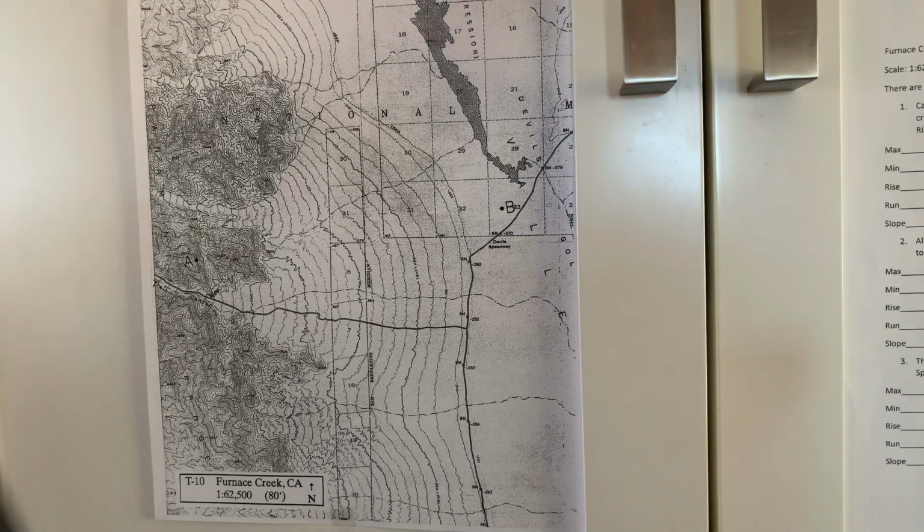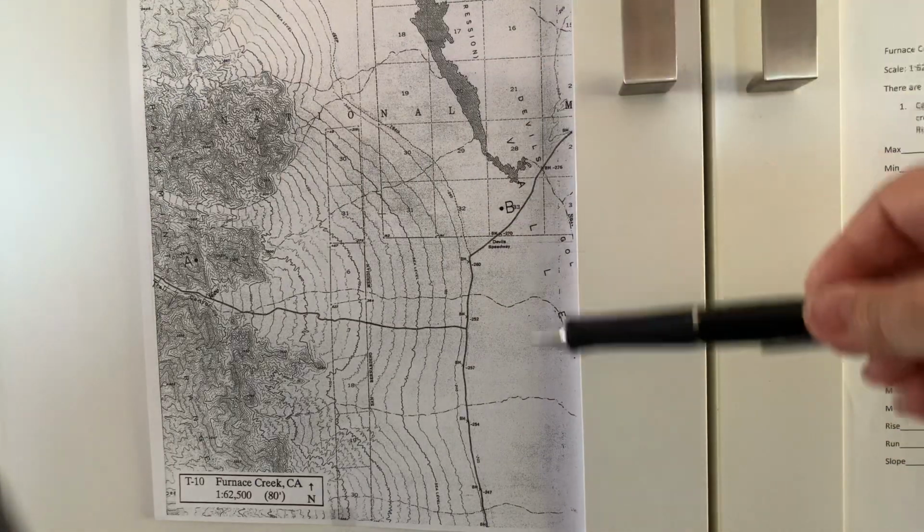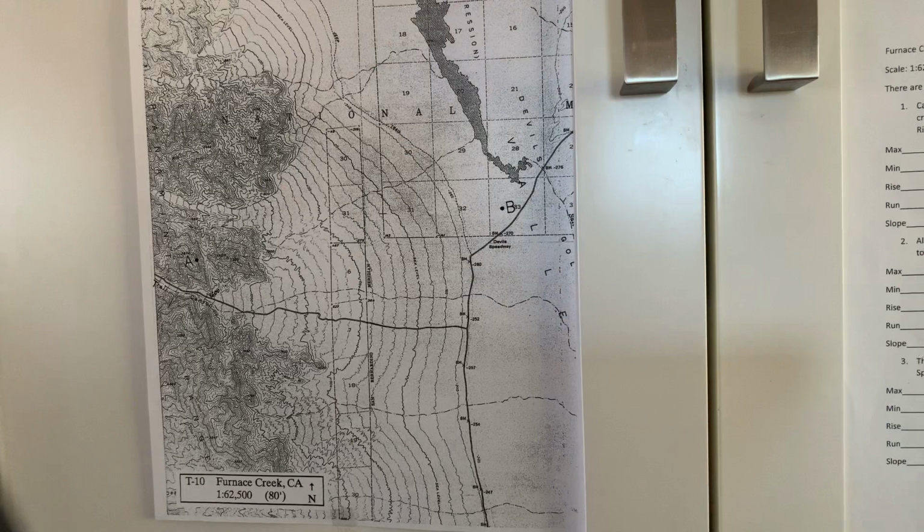And finally, the third landform, which is presented here, is the playa. The playa is a very flat land. This is the lowest part of the Death Valley. And you can see even negative numbers there. So this means that the elevation is below the sea level. So you're going to work with negative numbers.